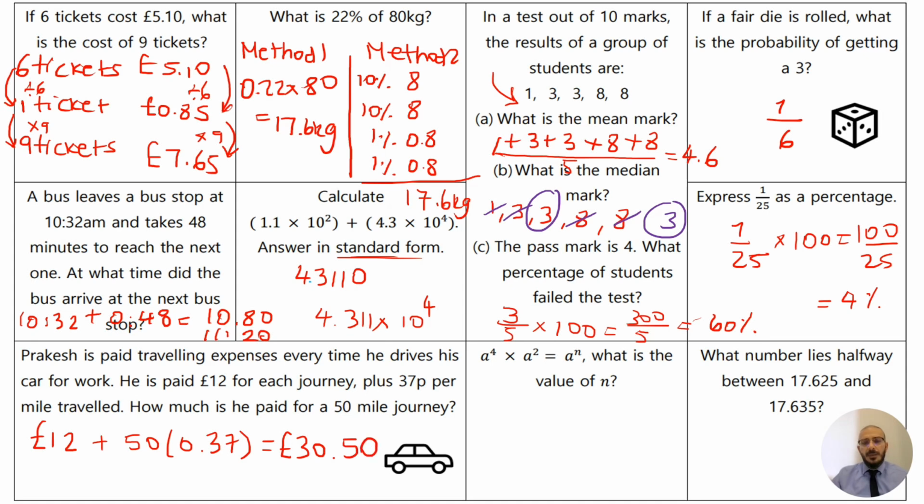There you go. Now, next question is a to the power of 4 times a to the power of 2 is a to the power of n. When we are multiplying with same base, we need to remember that we're adding 4 and 2. So that's going to be a to the power of 6. Therefore, n is going to be 6. But I'm just going to quickly show you guys that a to the 4 is the same thing as a times a times a times a. And a squared is the same thing as a times a. So this is going to be a to the power of 6. So n would be 6.